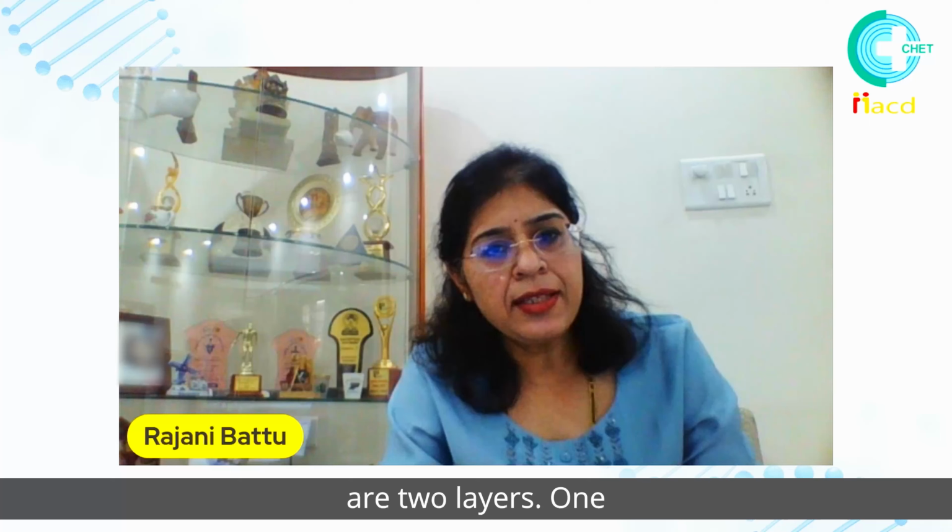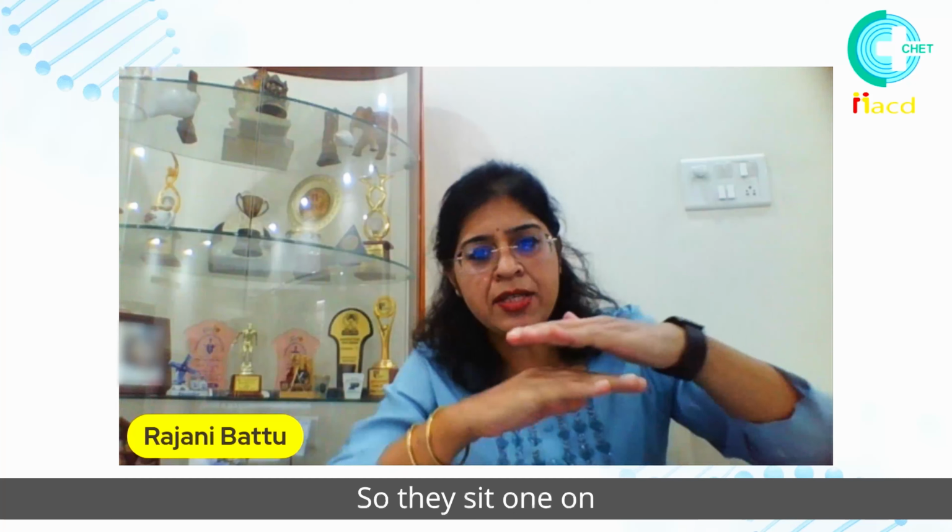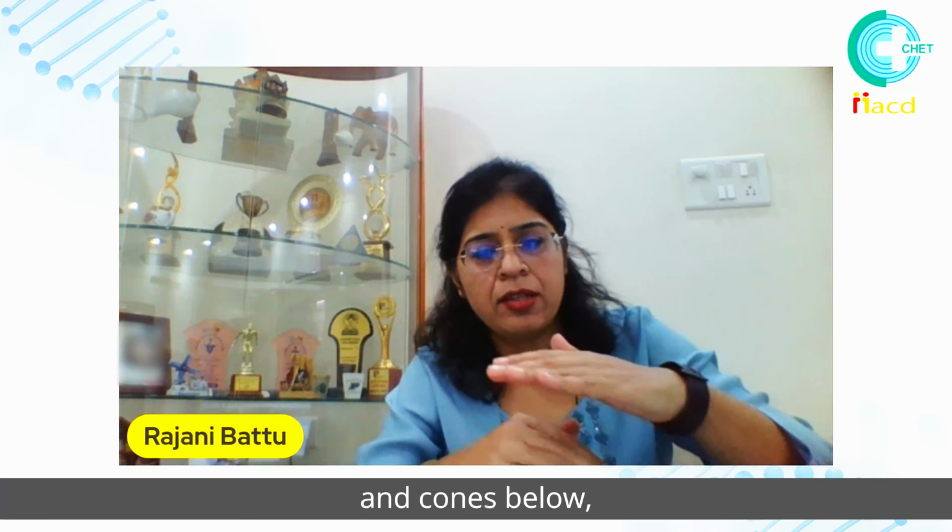The most important are two layers. One of them is called the photoreceptors, or the rods and cones. And the rods and cones are like the building blocks that sit on a foundation called the retinal pigment epithelial cells. So they sit one above the other, the rods and cones, below which is the retinal pigment epithelium.